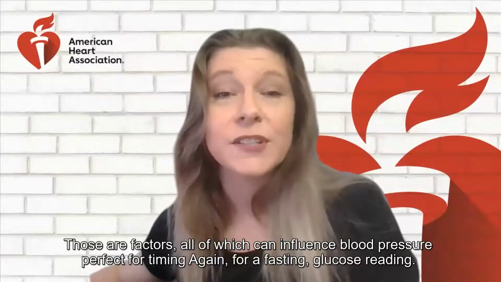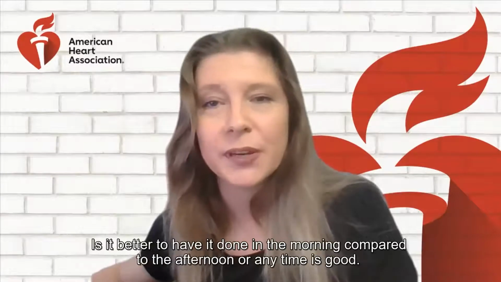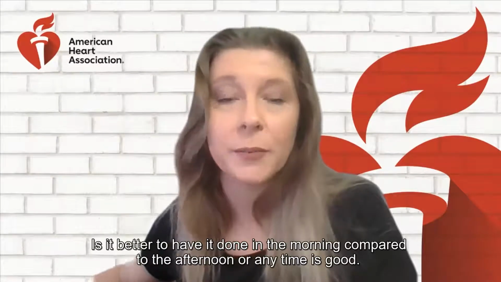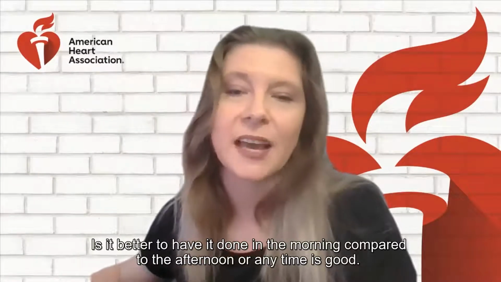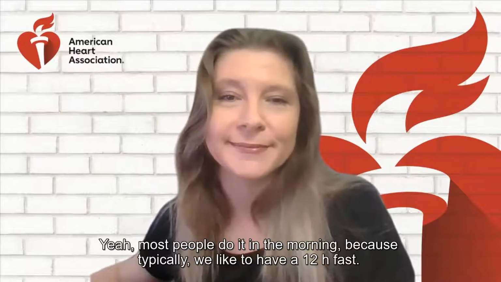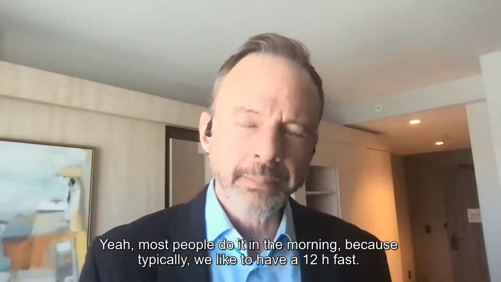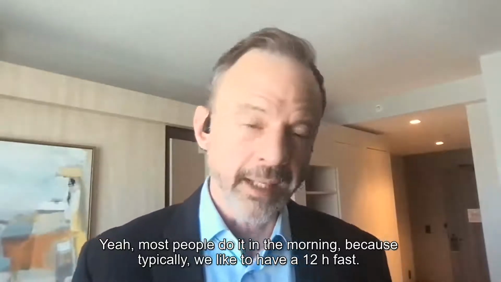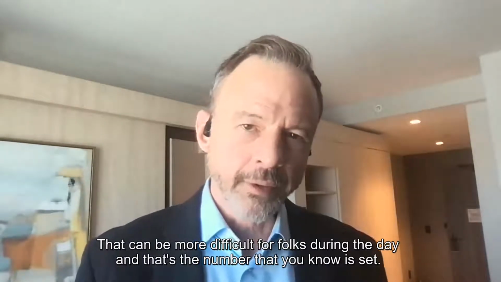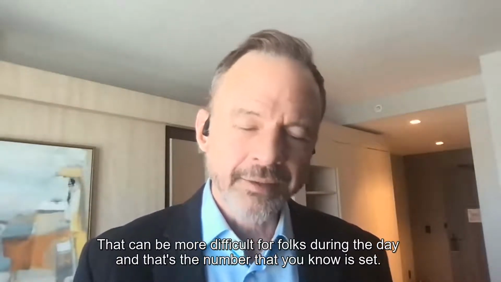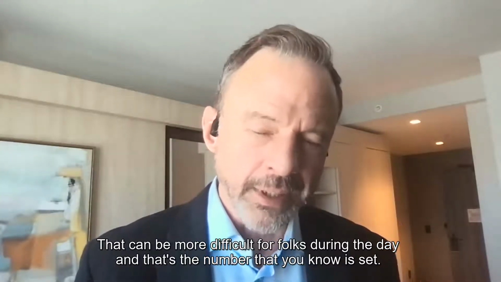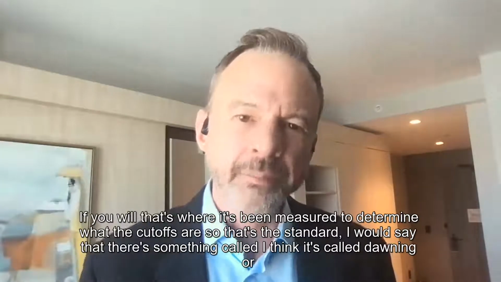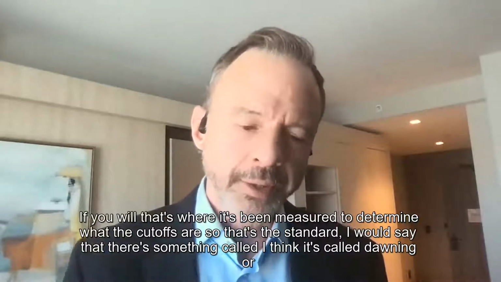Perfect. For timing again, for a fasting glucose reading, is it better to have it done in the morning compared to the afternoon, or any time is good? Yeah, most people do it in the morning because typically we like to have a 12-hour fast. That can be more difficult for folks during the day. And that's the number that is set, if you will. That's where it's been measured to determine what the cutoffs are.